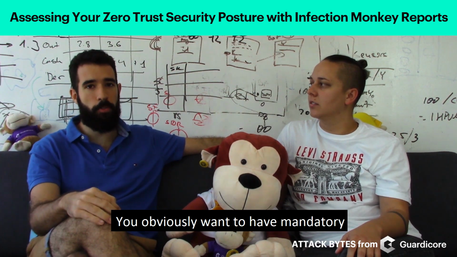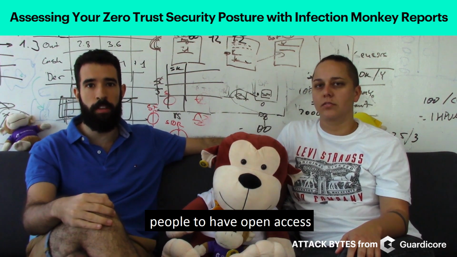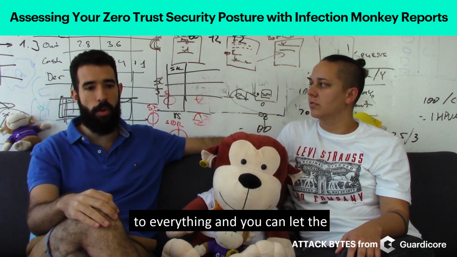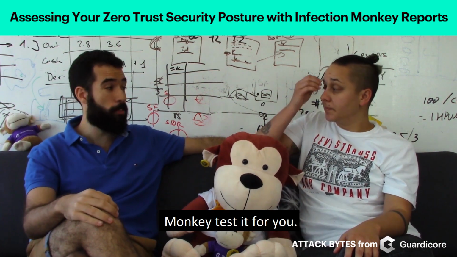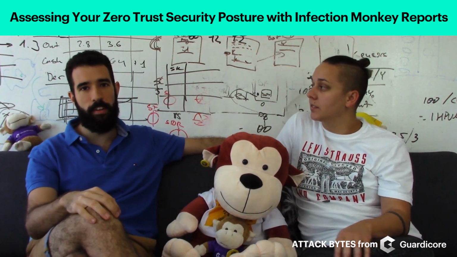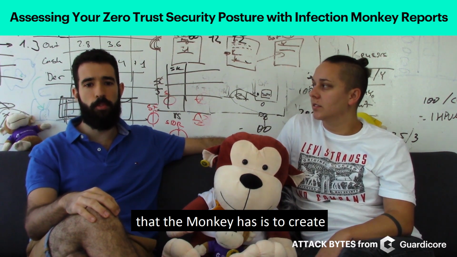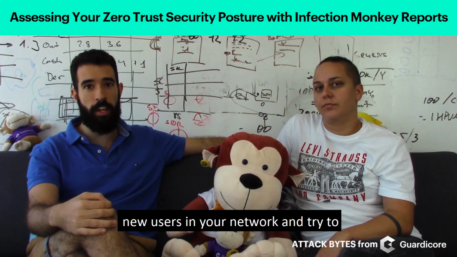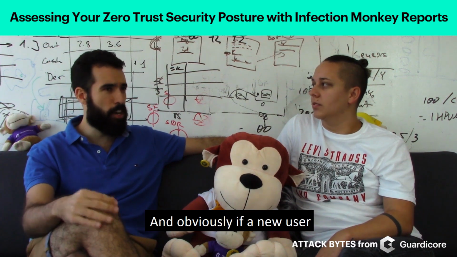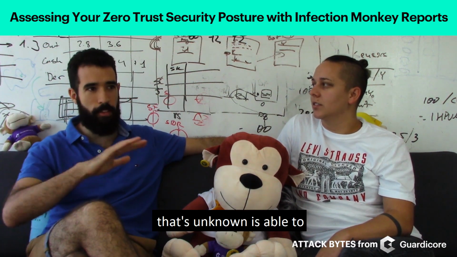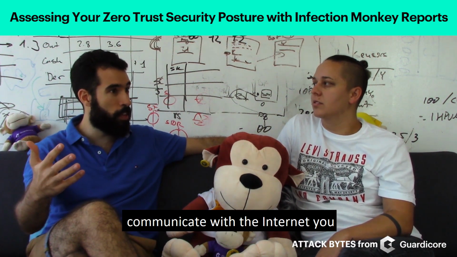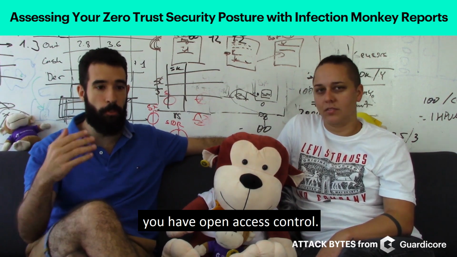Right. You obviously want to have mandatory access controls. You don't want people to have open access to everything. And you can let the monkey test it for you. Right. One of the tests, for example, that the monkey has is to create new users in your network and try to communicate with the internet. And obviously if a new user that's unknown is able to communicate with the internet, you don't have mandatory access control, you have open access control.